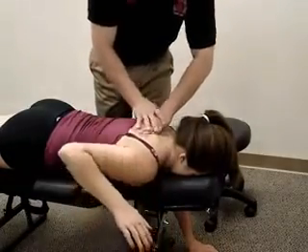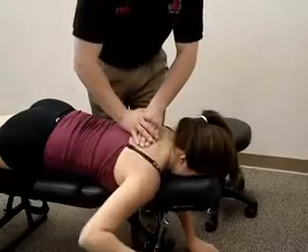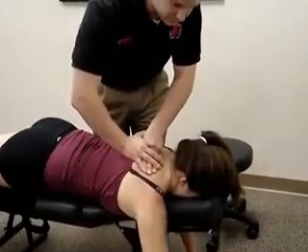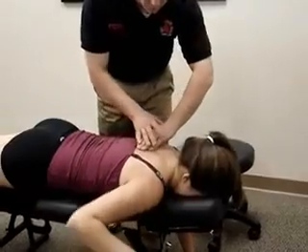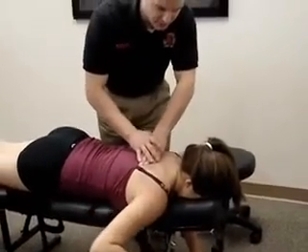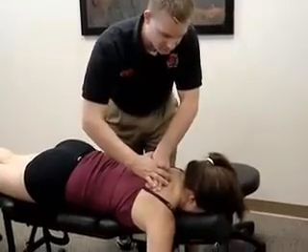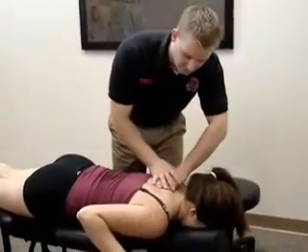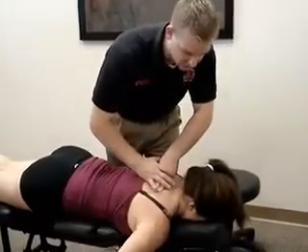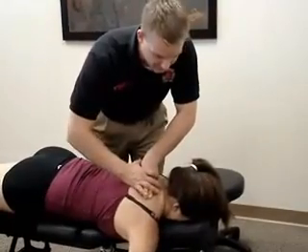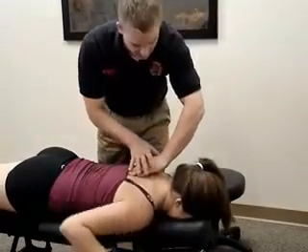And that allows me to get a deeper effect into the muscles. And it also allows me to work by stretching the muscles and work in the alignment of those muscles. Because every muscle runs in a particular fashion, whether it be up and down or left to right or kind of diagonal.